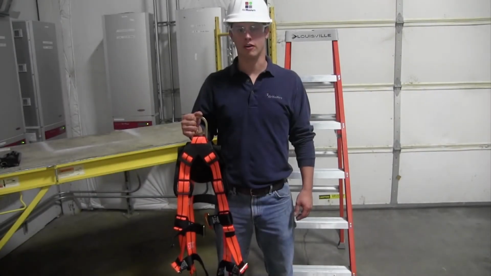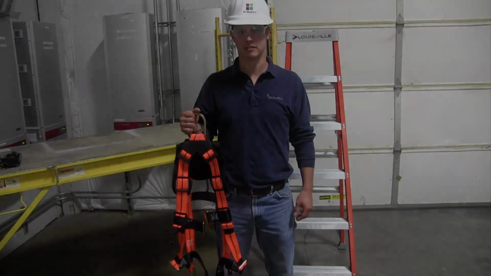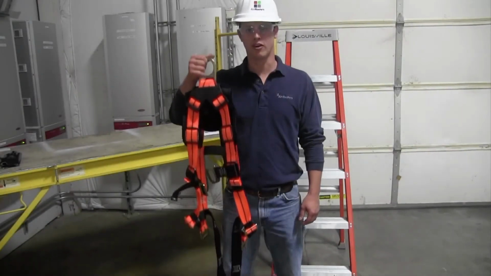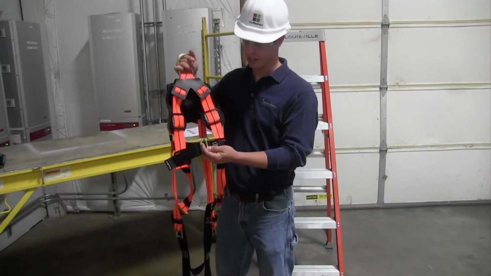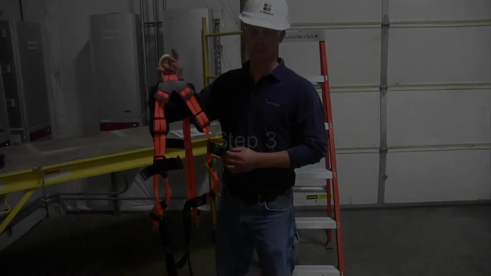To properly put on a harness, follow these 6 simple steps. The first step is to hold the harness by the D-ring and shake it to make sure it all falls into place. If any of the straps are buckled, release your straps and unbuckle them at this time.